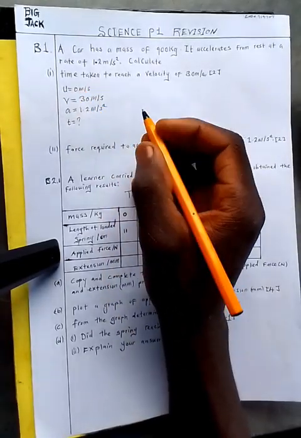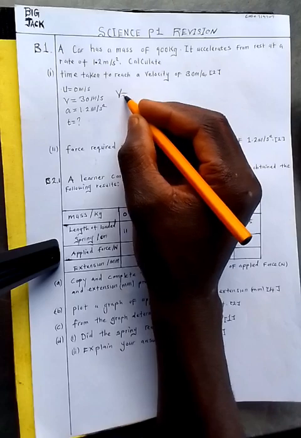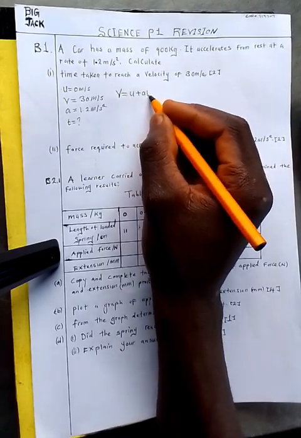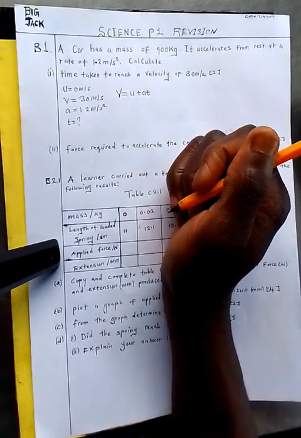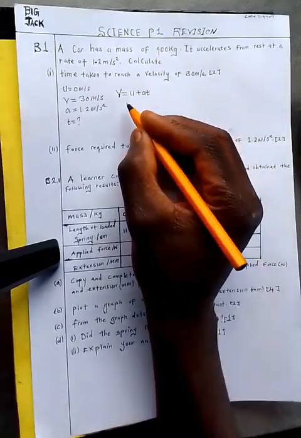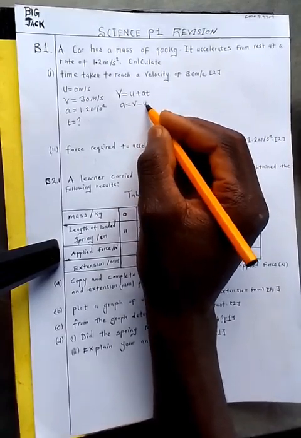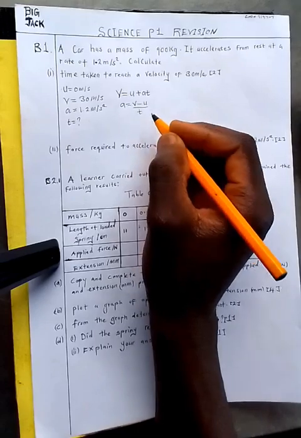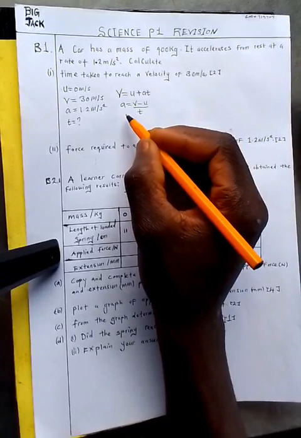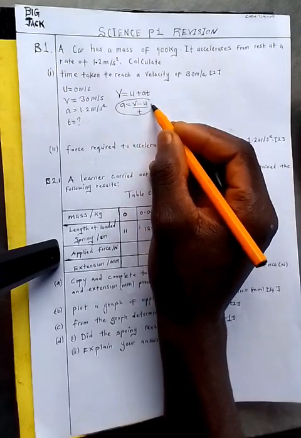So we can use this formula where we say velocity is equal to initial velocity plus acceleration multiplied by time. Or if you don't want to use this one, you can say acceleration is equal to final velocity minus initial velocity divided by time, whichever way you choose. So let's make t the subject of the formula if we use this formula here.